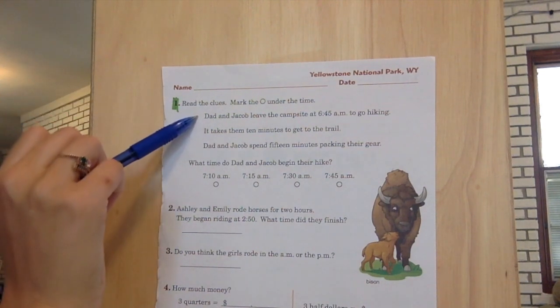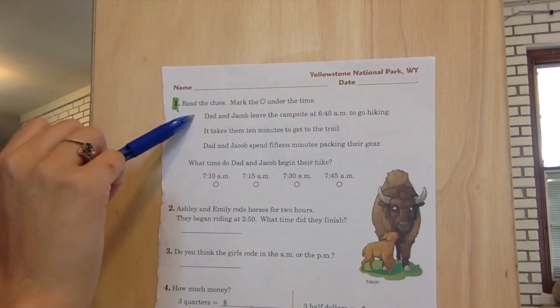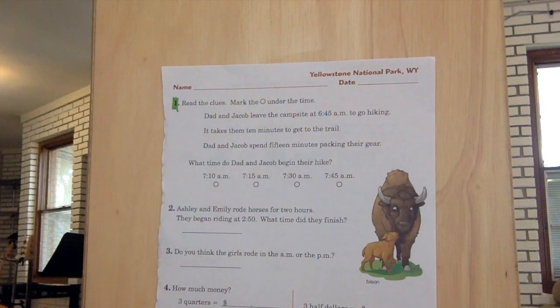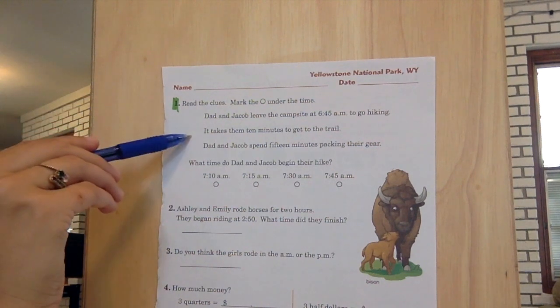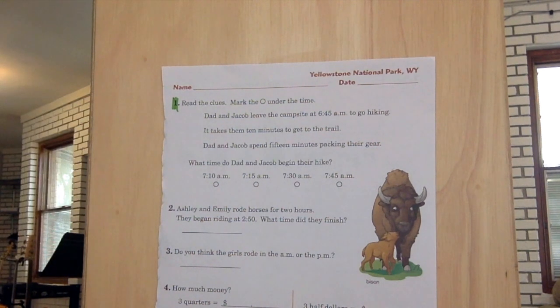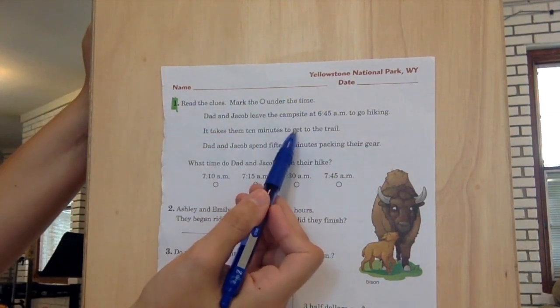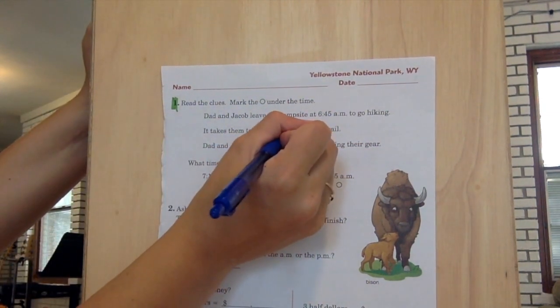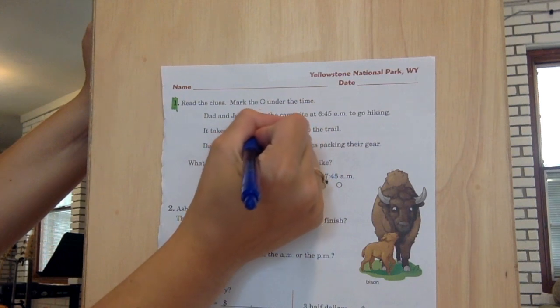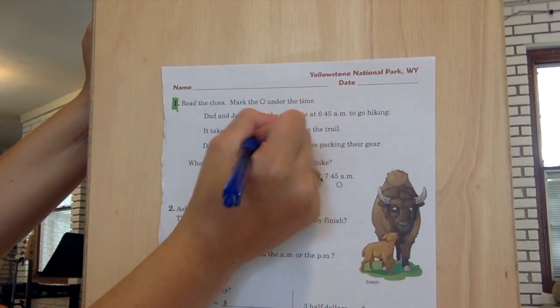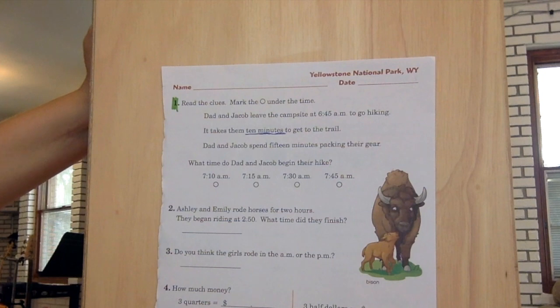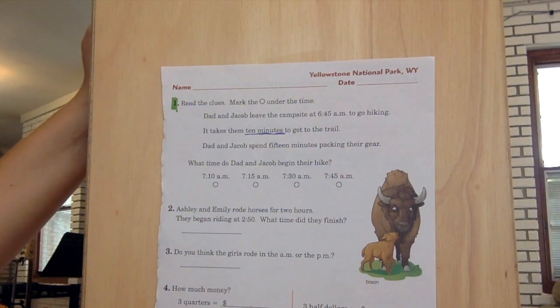So Dad and Jacob leave the campsite at 6:45 a.m. to go hiking. So they're going to leave the campsite at 6:45 to go hiking. It takes them 10 minutes to get to the trail. So they had to walk for 10 minutes to get to the trail. So let's underline 10 minutes because they haven't started their hike yet. They're just trying to get there. So 10 minutes to the trail.